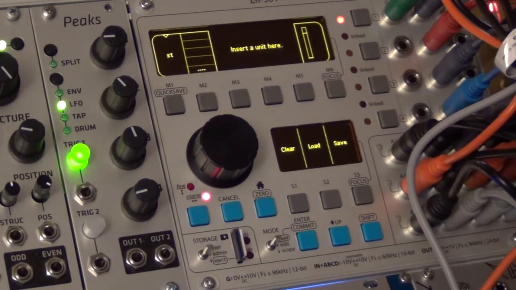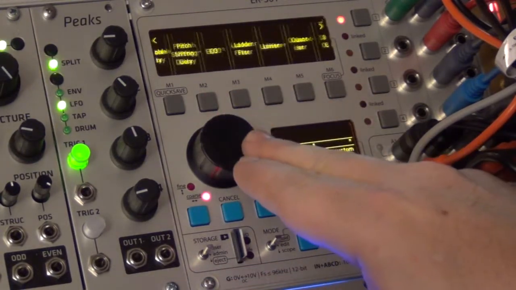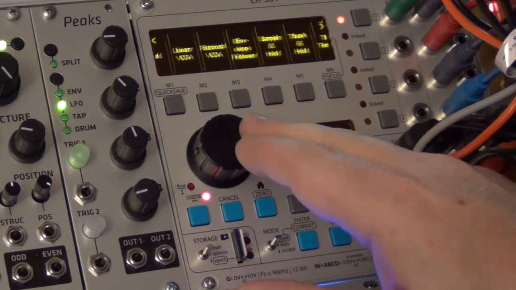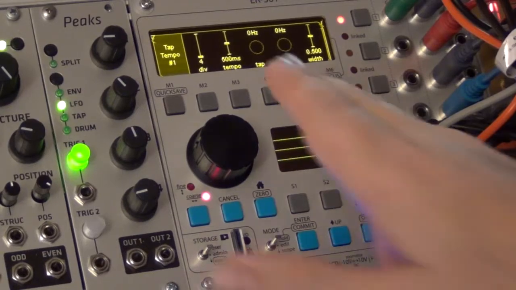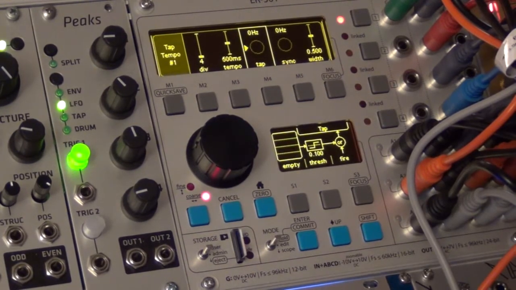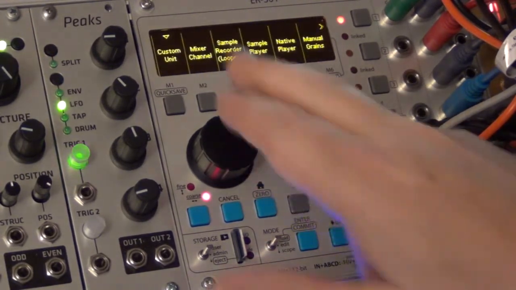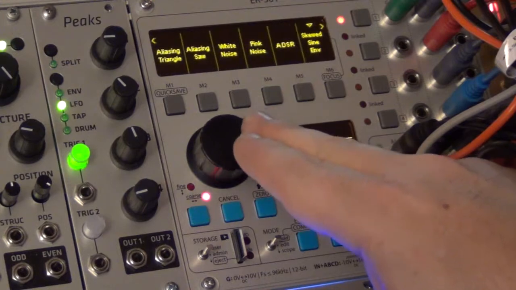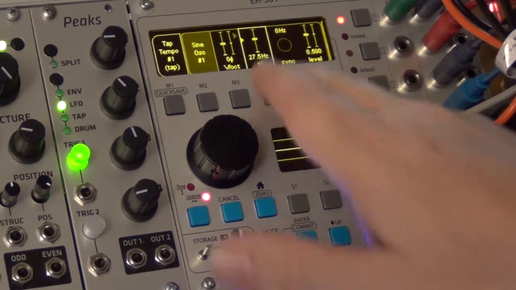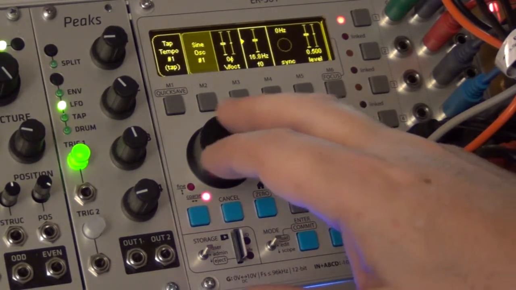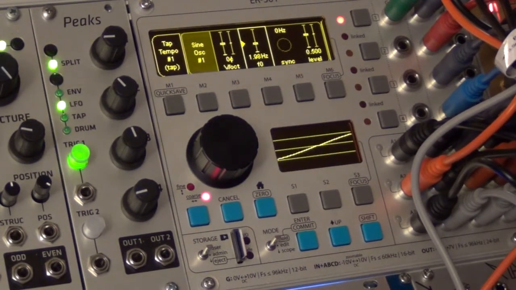Then I'm going to dive down into this chain and add a new unit in here, and what I want to put in here is a tap tempo. All right, so we've got a tap tempo unit, and I want to have something automatically tap it for me, so I'm going to go into the tap and set its modulation source, and we'll just put a sine wave in here. I want this to be fairly slow so that I can hear the results, so let's roll this down to roughly 2 hertz. So it's going to be a pretty slow LFO sine wave.